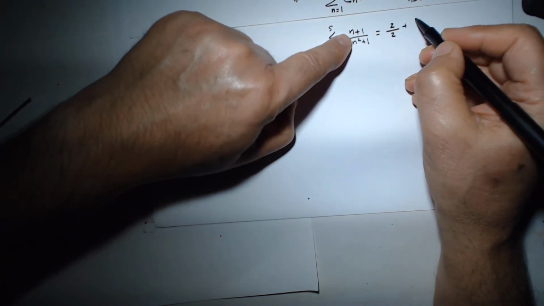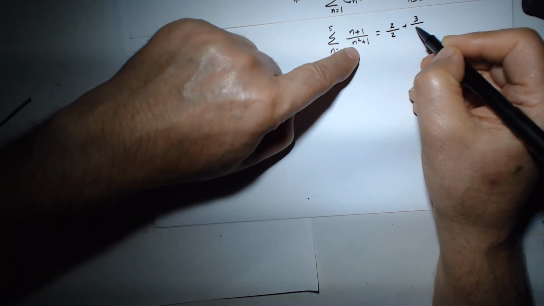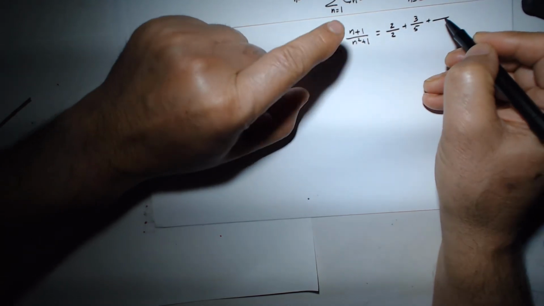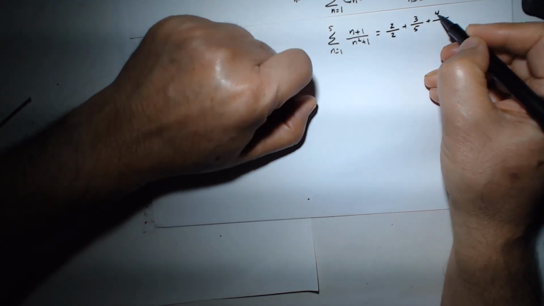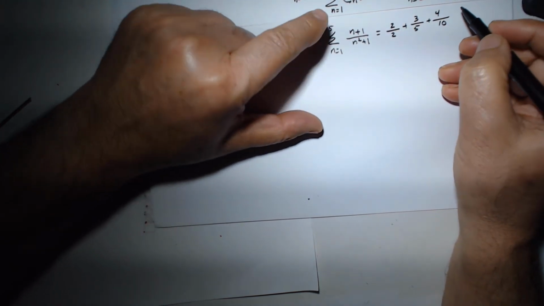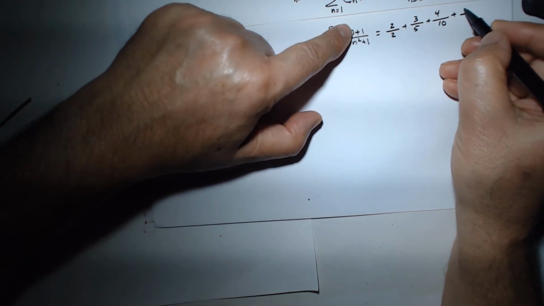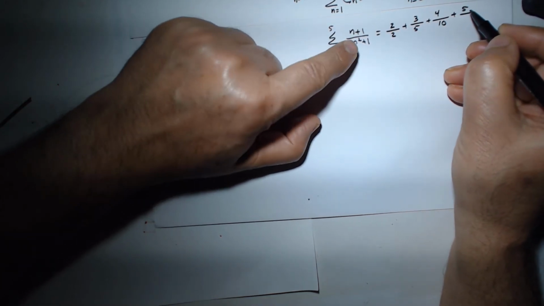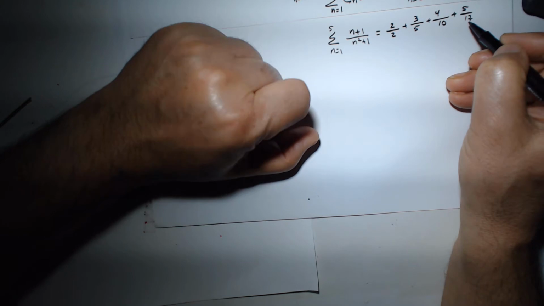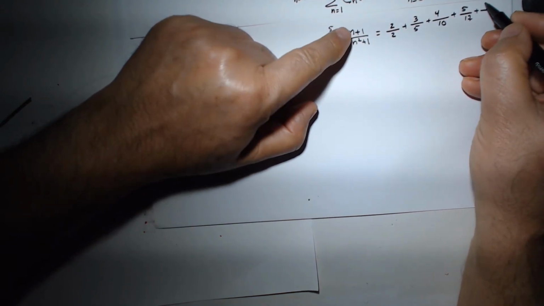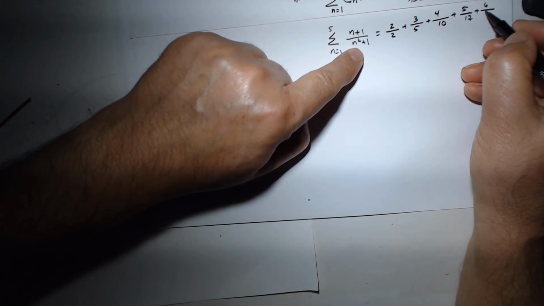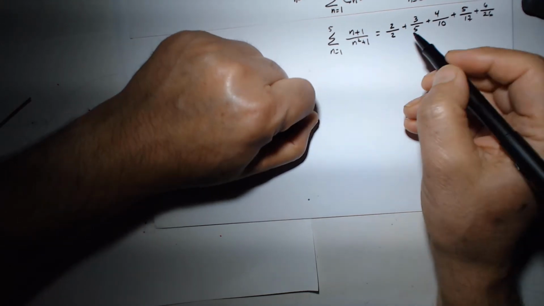Put 2 here, that becomes 3 over 5. Put 3 here for n, that's 4 over 10. Put 4 here, that becomes 5 over 17. Put 5 here, you get 6 over 26.